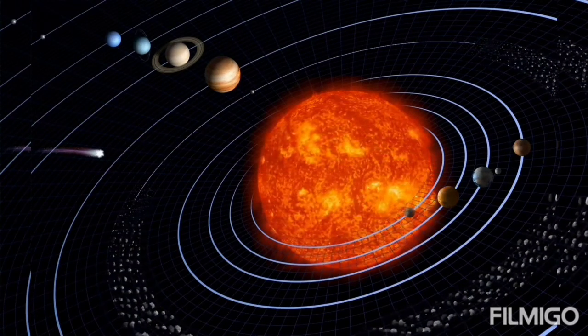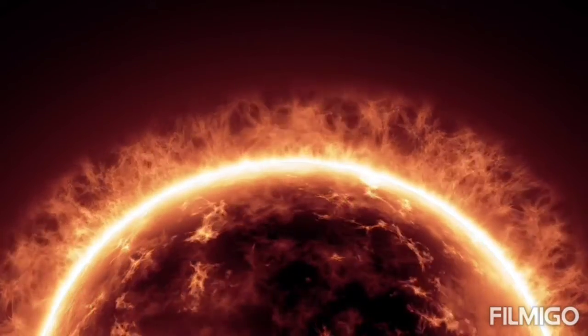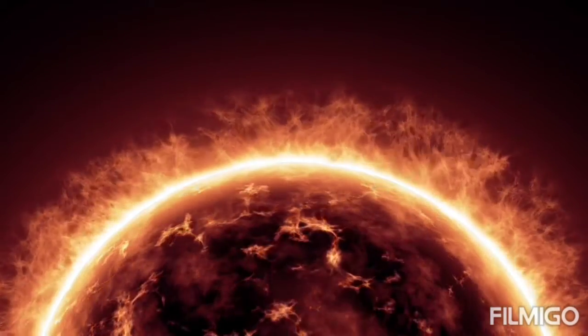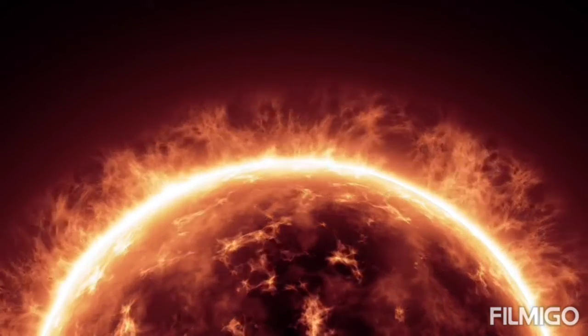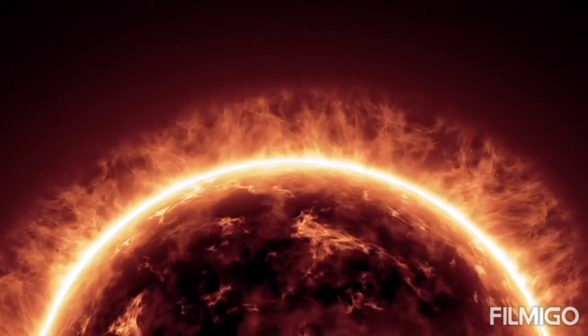The Sun's outer visible layer is called the photosphere and has a temperature of 6,000 degrees Celsius, 11,000 degrees Fahrenheit. This layer has a mottled appearance due to the turbulent eruptions of energy at the surface.